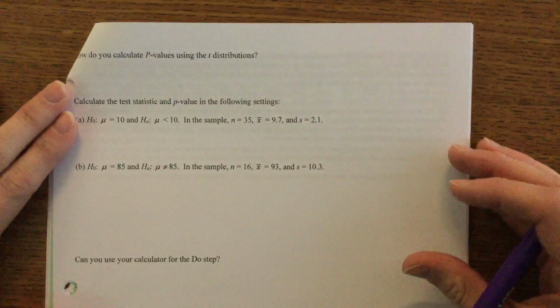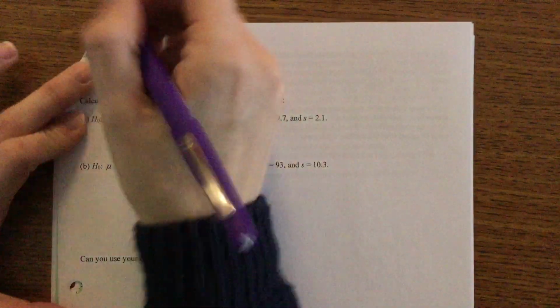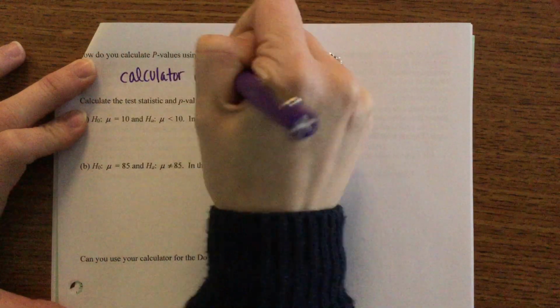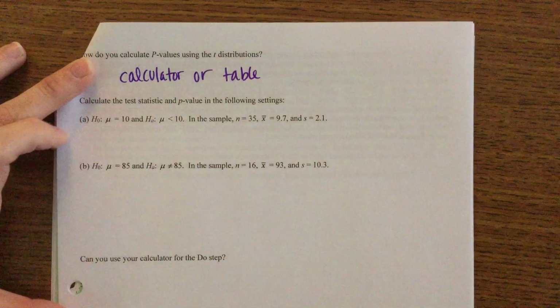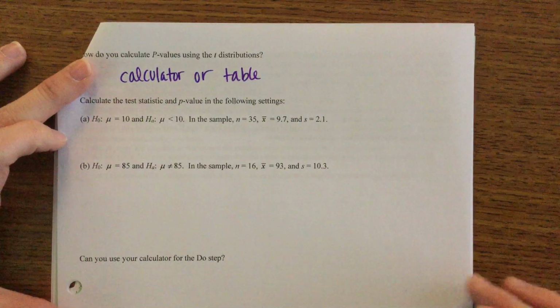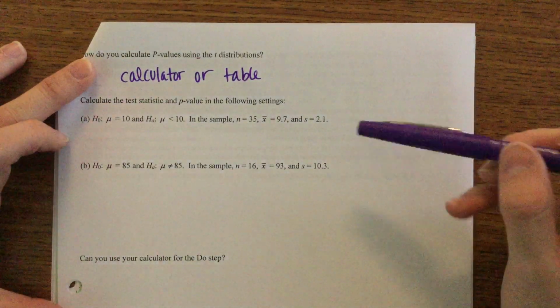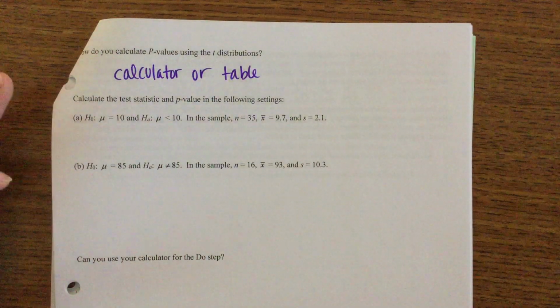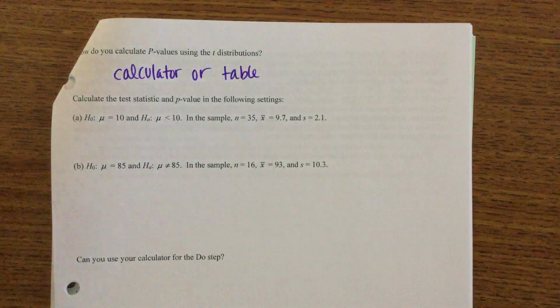How do you calculate p-values using the t-distribution? Two options. You can use a calculator or you can use a table. So I'm going to do this first example with you, and then you're going to do the second one. We're going to calculate the test statistic and p-value for the following settings.